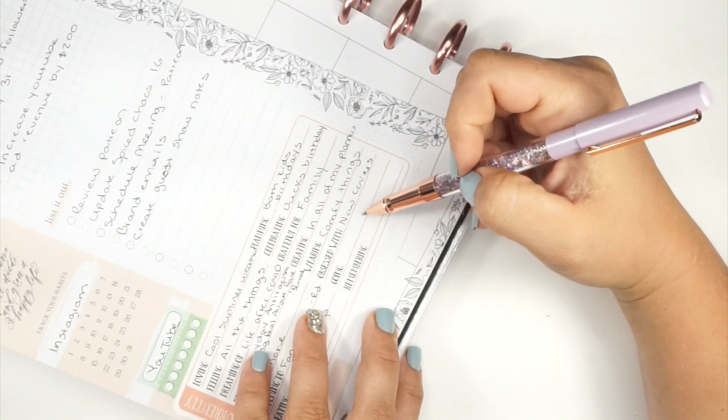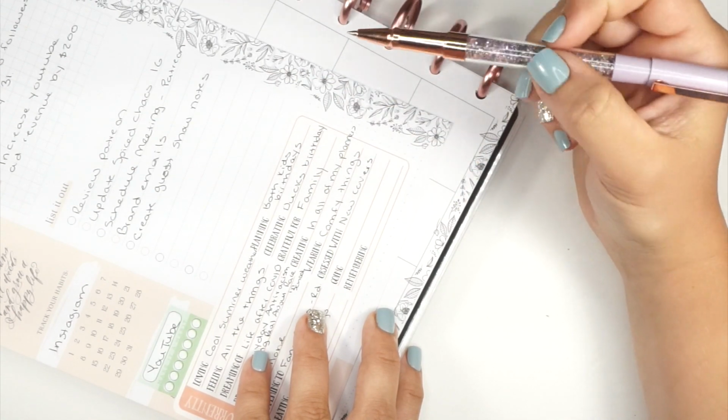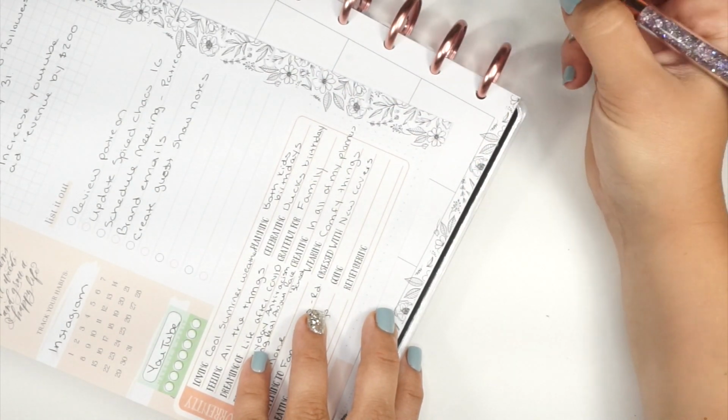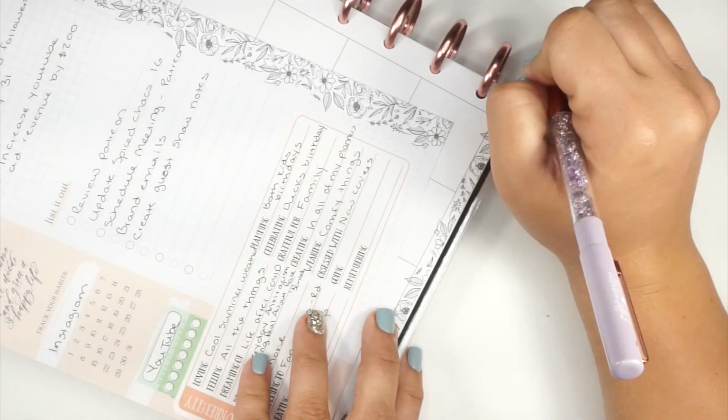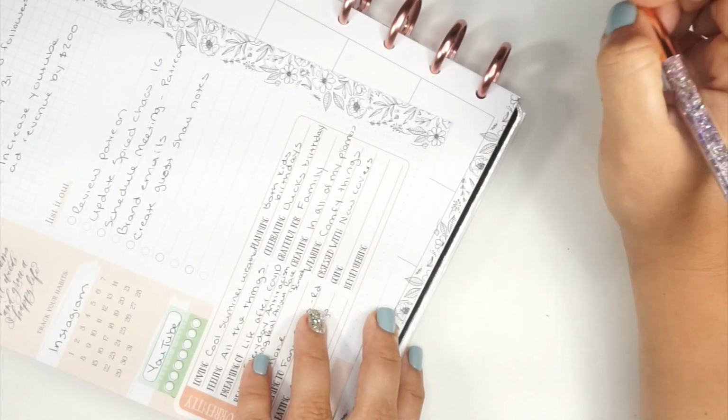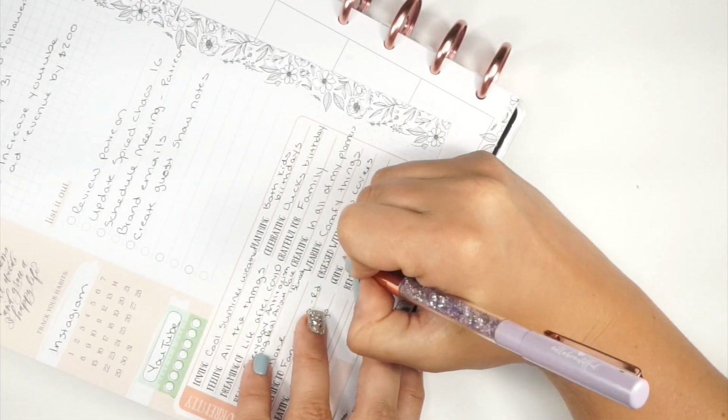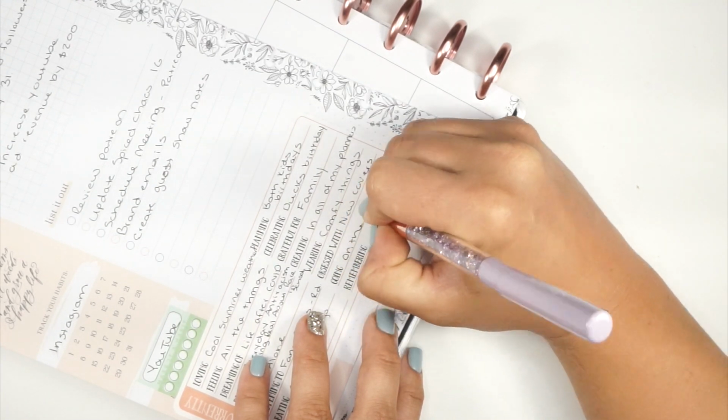I am going, so my parents have a boat and they are taking it out for the last time. They're actually selling it. So we may be going on the boat for the last time. We're trying to figure out how to do that in a social distance way. So going on the boat.